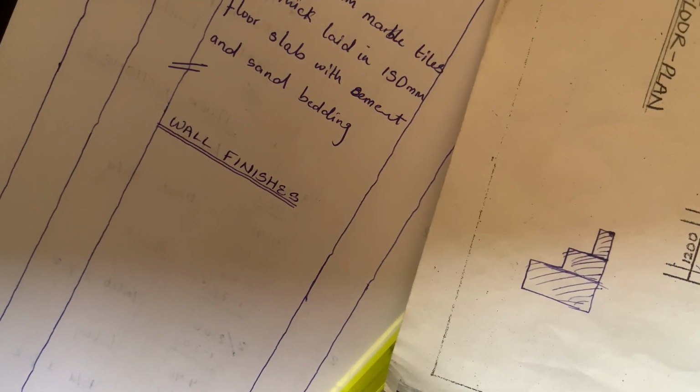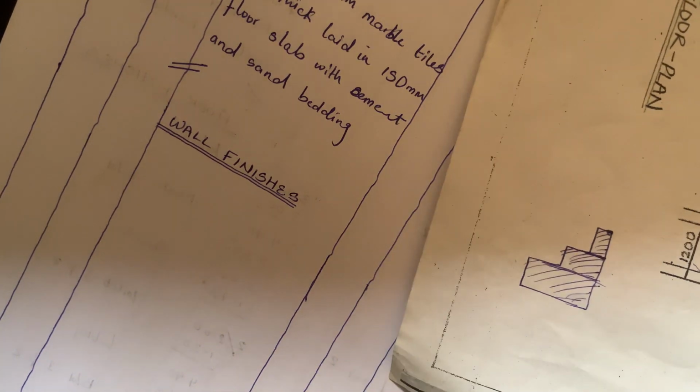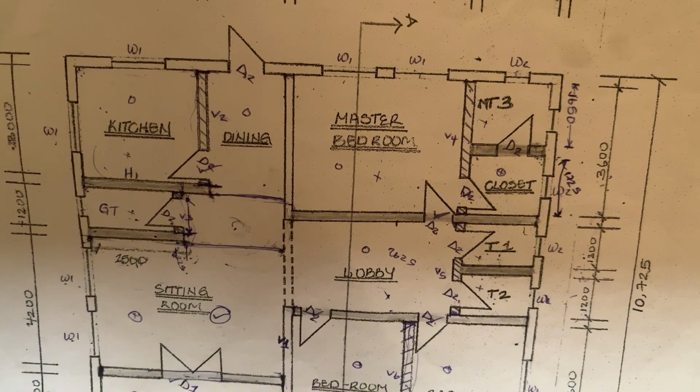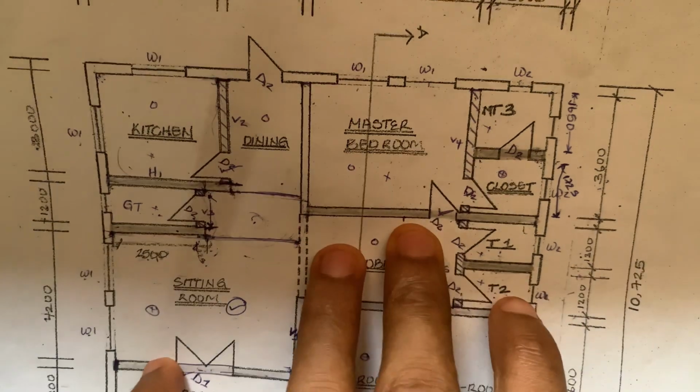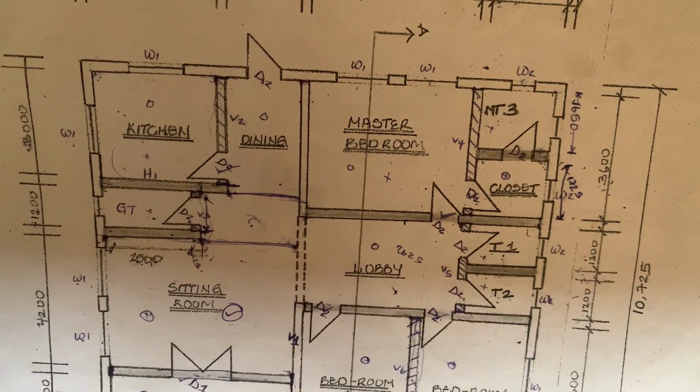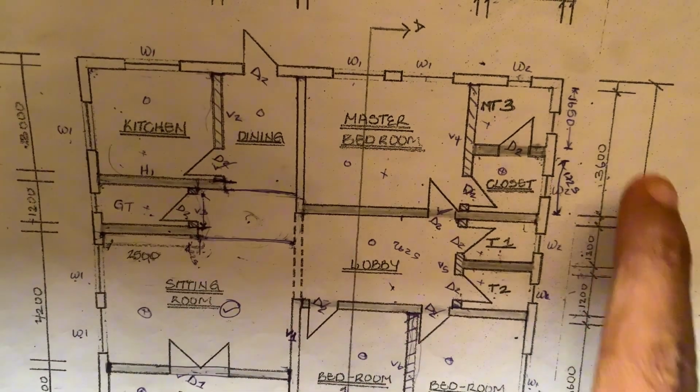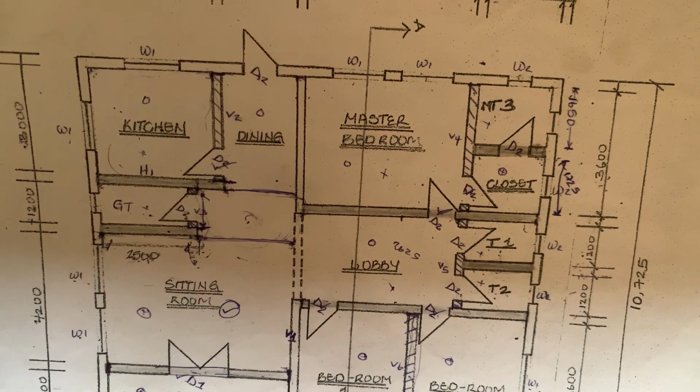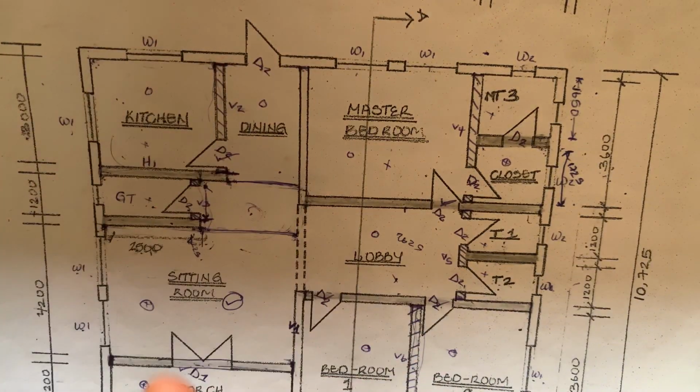In today's video we are going to be treating measurements for wall finishes. In this plan we are going to take it that the external side of the blockwork, which you can see when outside the house, is fully rendered or plastered and painted. So in order to achieve that, all we need to do is to find the external perimeter of the blockwork and then deduct the openings, because these openings do not have plastering or painting.